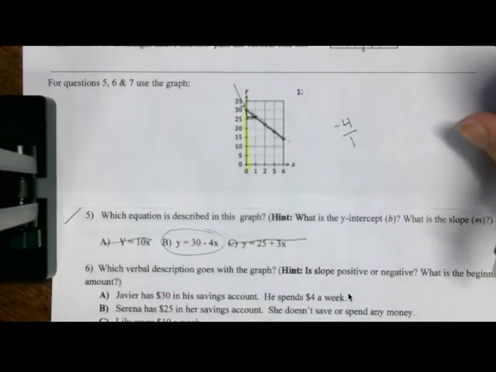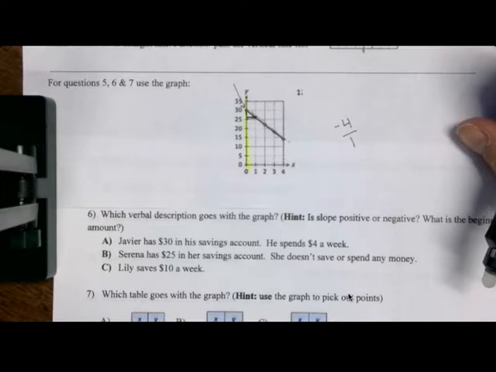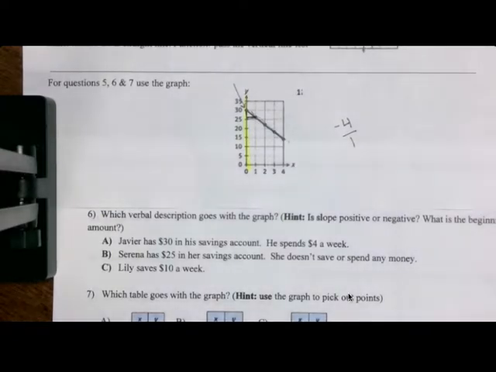And then we're going to go on to 6. Okay, which verbal description goes with this graph? Javier has $30 in his savings account. He spends $4 a week. Serena has $25 in her savings account. She doesn't save or spend any money. Lily saves $10 a week.